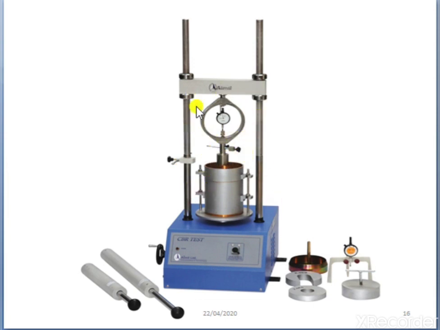The loading frame consists of a plunger of diameter 50 mm, and a dial gauge for measuring the deformation due to the application of load. So in this gauge we can measure the deformation which occurs on the soil due to the application of load. These are the rammers which are used for compaction of the soil.